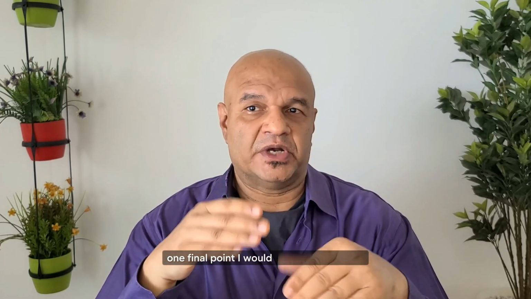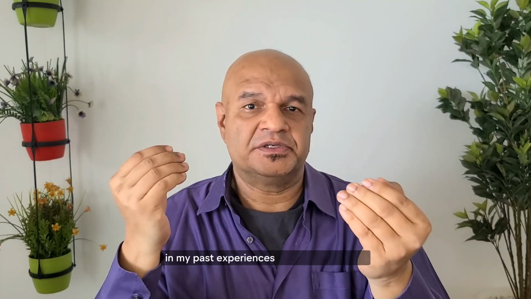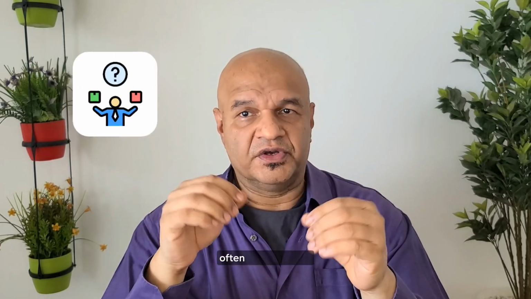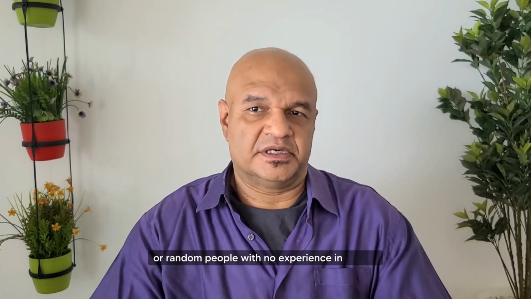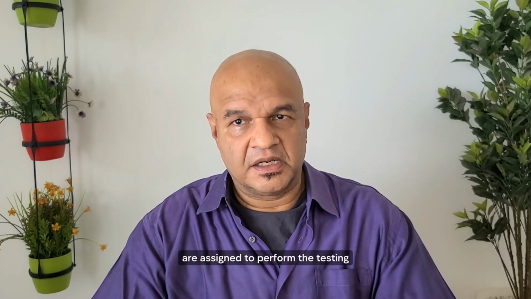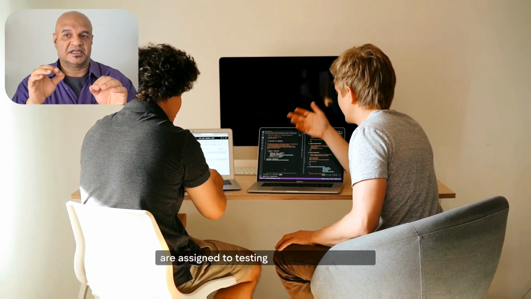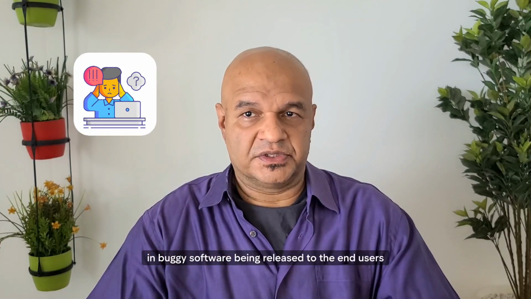One final point I would like to make is that in my past experiences in software testing, this crucial part of the development process is not considered important, nor given the recognition that it deserves. Often, an unplanned ad hoc style of testing is performed, and developers or random people with no experience in testing are assigned to perform the testing. Corners are often cut, and far less resources are assigned to testing than what is required. This, of course, results in buggy software being released to the end users.